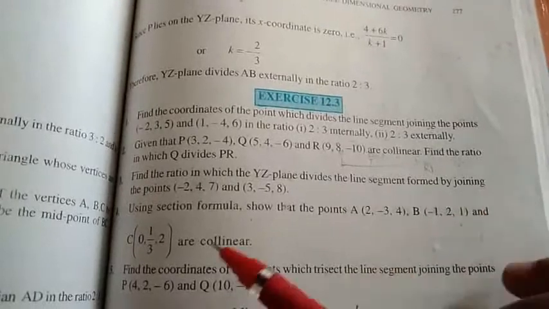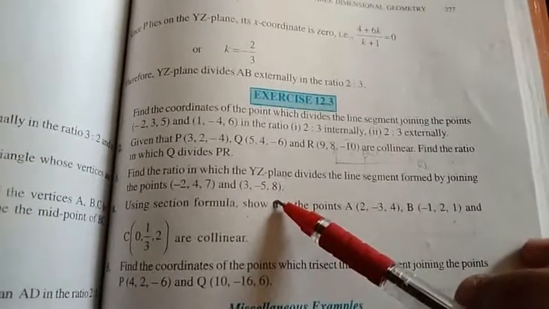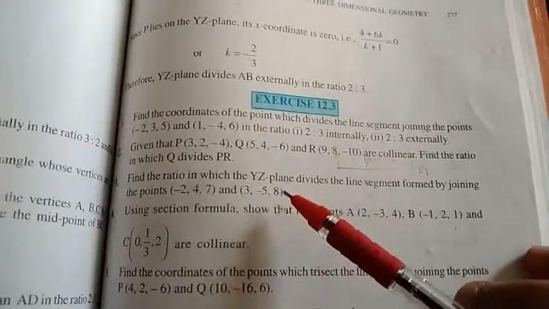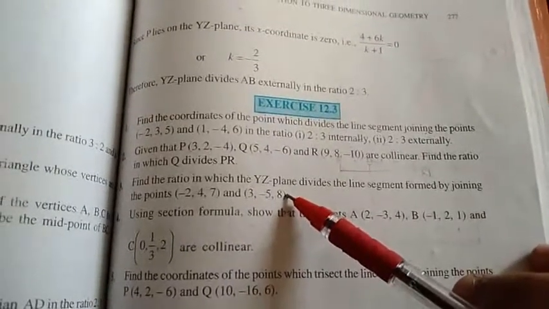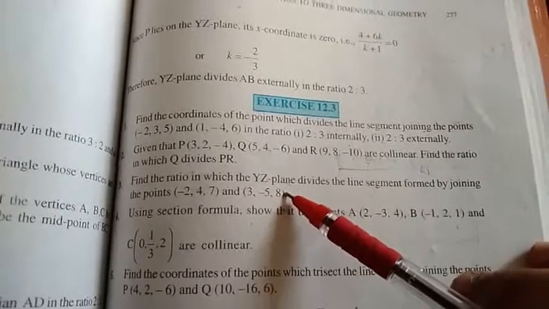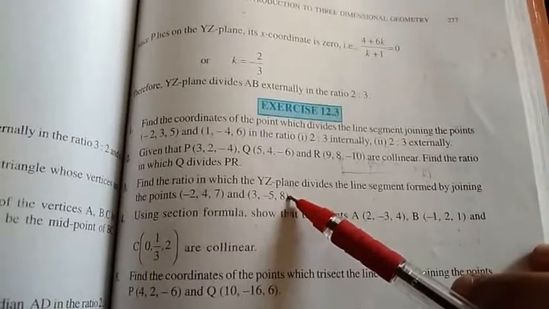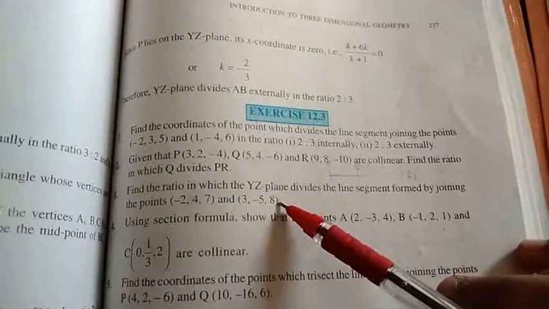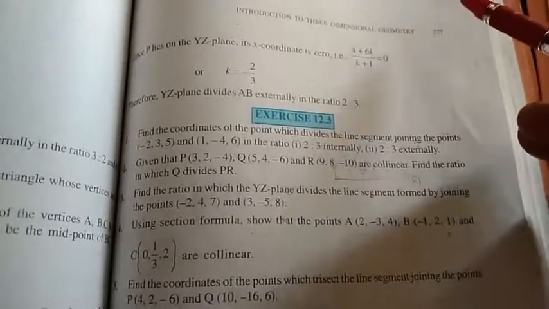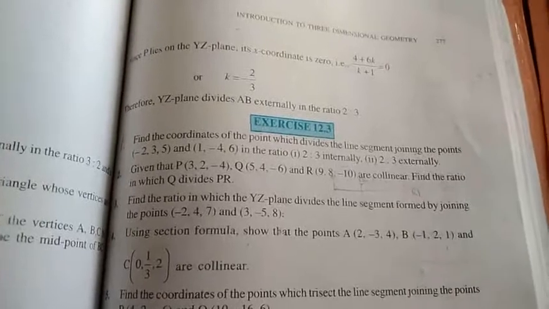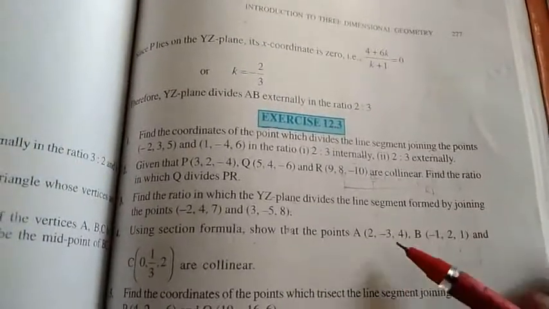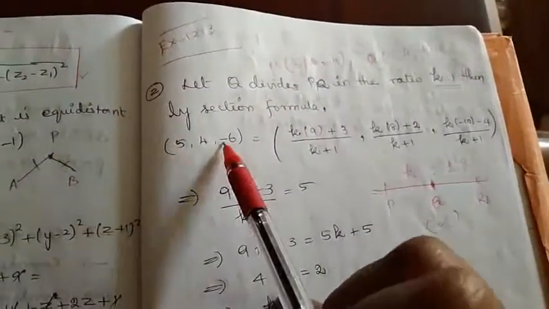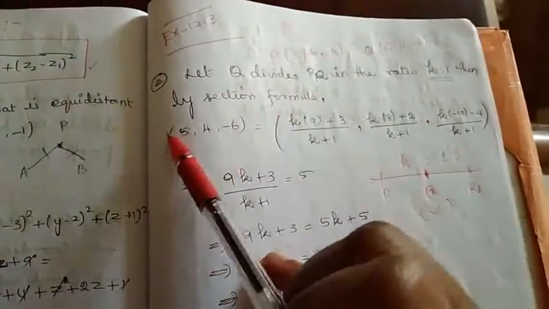As I told you, they asked you to find the ratio in which the YZ plane divides the line segment formed by joining the points. Instead of giving you the coordinates directly, they have given you that the dividing point lies on the YZ plane. In the introduction of the chapter, I told you if a point lies on the YZ plane, then its x coordinate will be 0. So you can take the coordinates of the point as (0, y, z). When finding the ratio, we will equate, right? So here we have a known value, x is 0. So you can equate the x coordinate to 0 like this. Here instead of this point, you have to take it as (0, y, z), and you can equate the x coordinate to 0 and you can find out very well what k is. Okay.